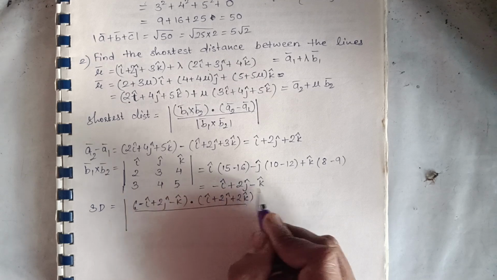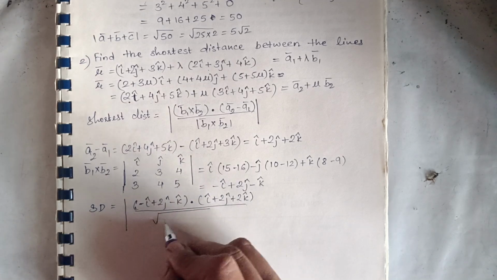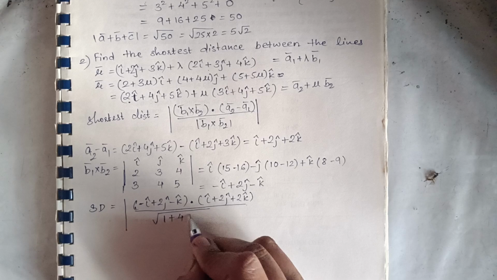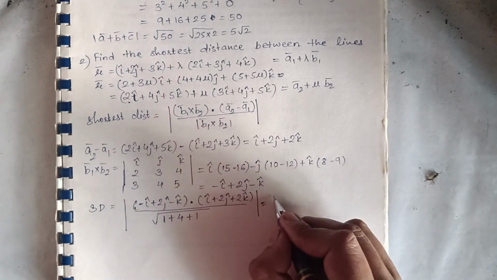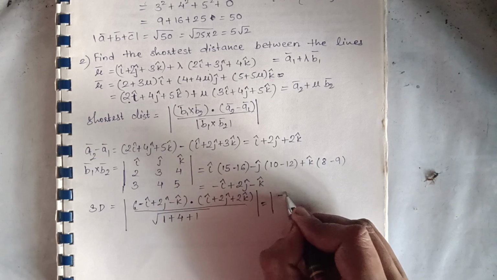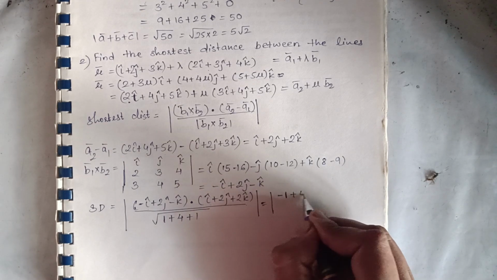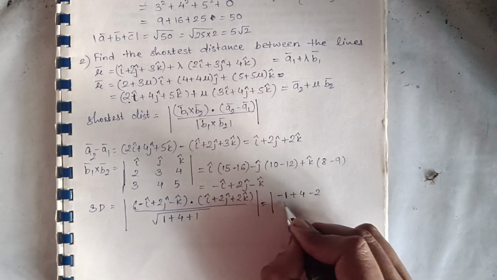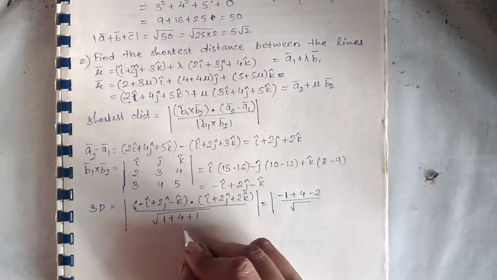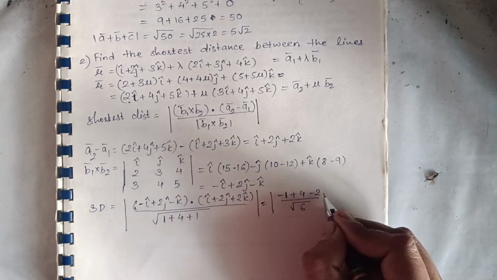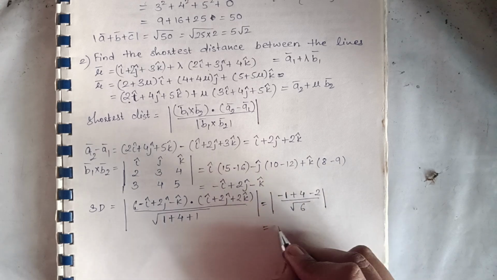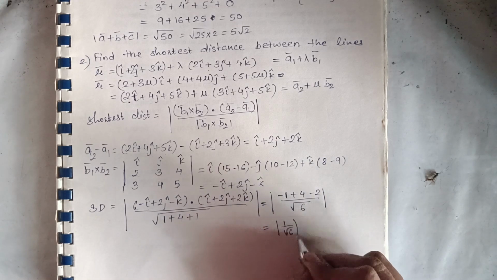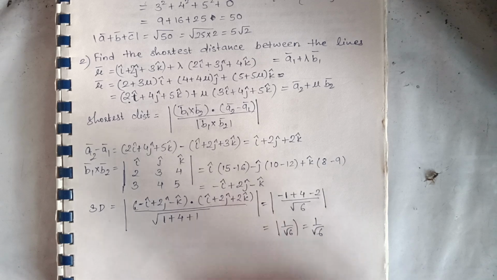on magnitude of this. That is 1 plus 4 plus 1. Dot product will give minus 1 plus 4 minus 2 upon root of 6. 4 minus 3, 1. So 1 upon root 6. This is the shortest distance. Okay.